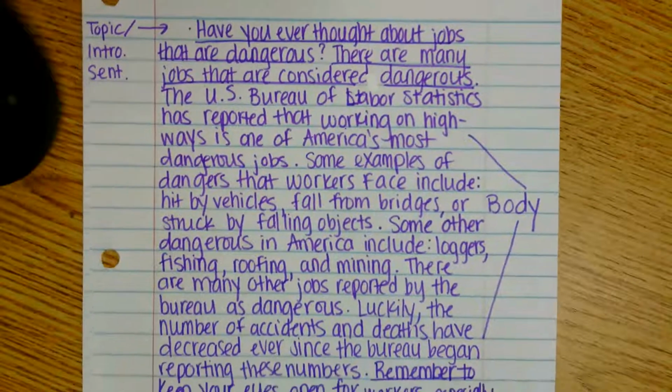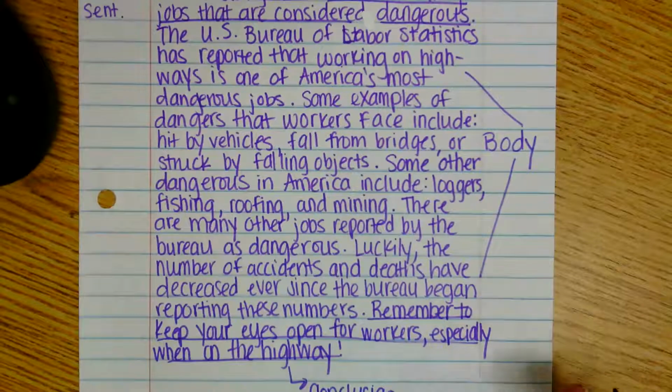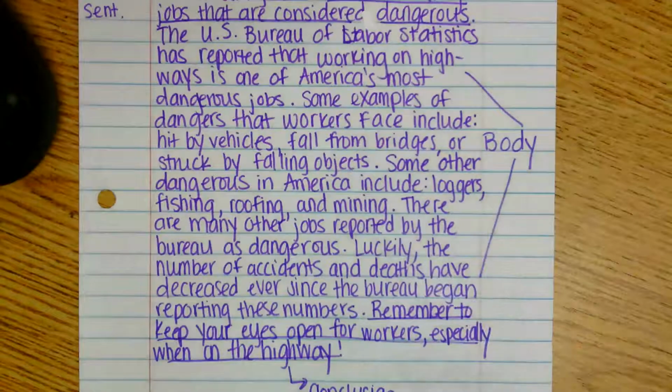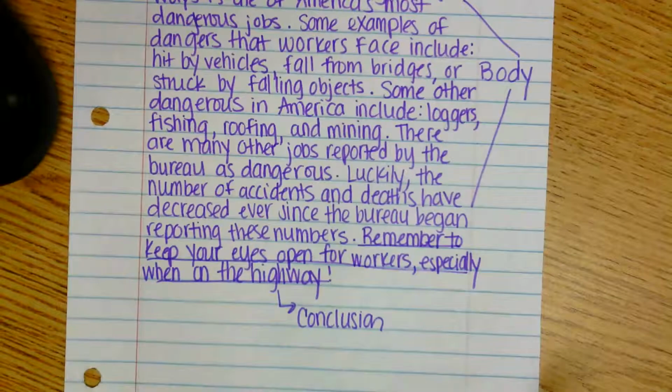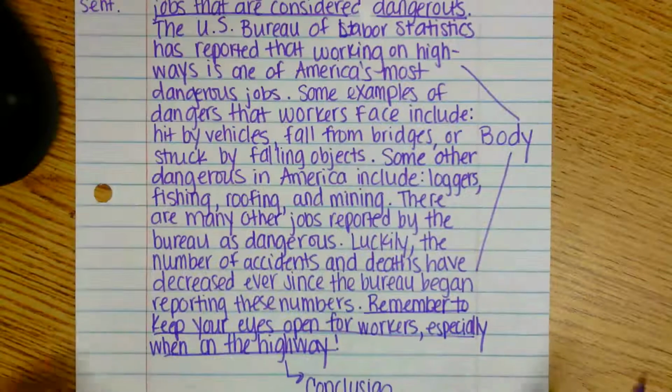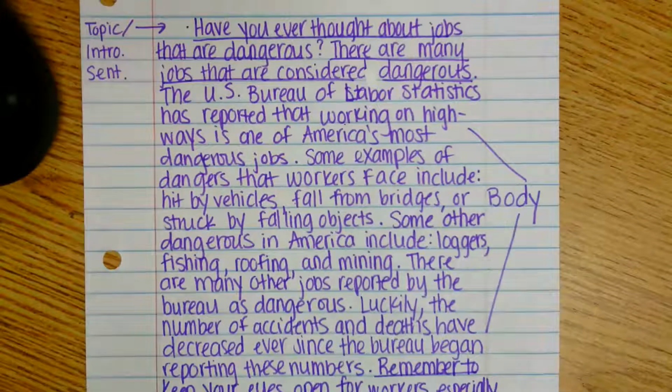The body of your paragraph is where you're going to put all of your text evidence, your facts, your details to support what it is you're trying to explain to your reader. And then that last sentence is your conclusion. And remember, you want it to be something that the reader is really going to walk away and remember that you said. All right, guys, good luck writing your own expository and explanatory paragraphs this week, and I cannot wait to read them.